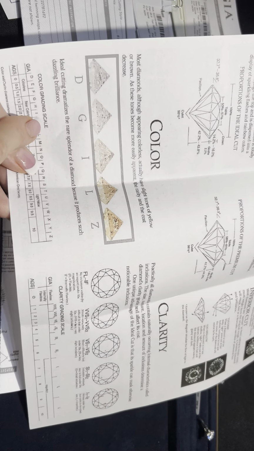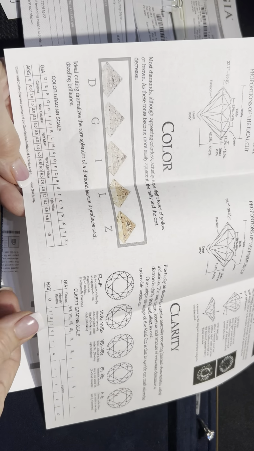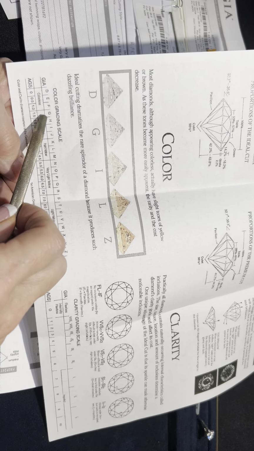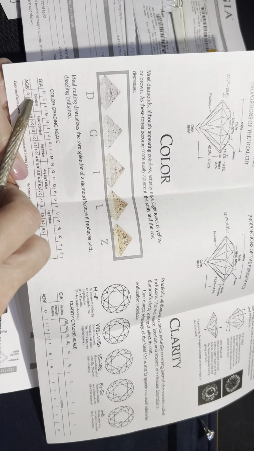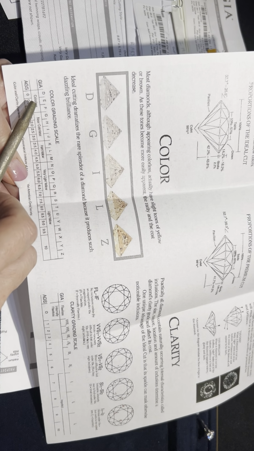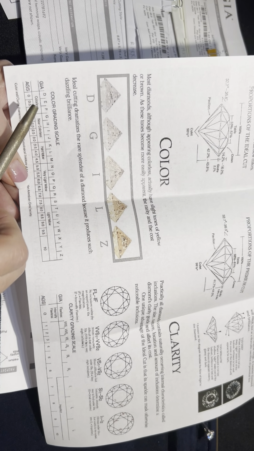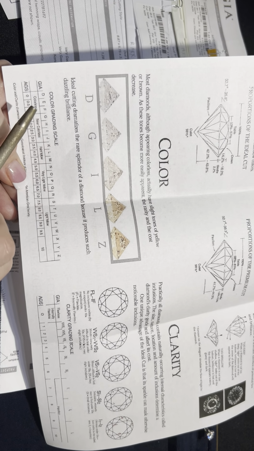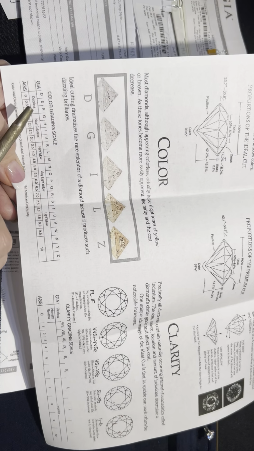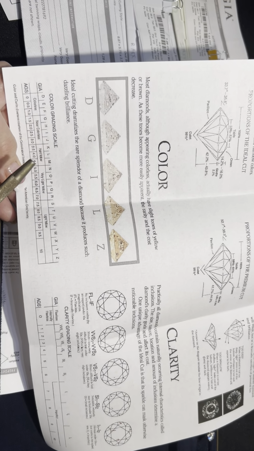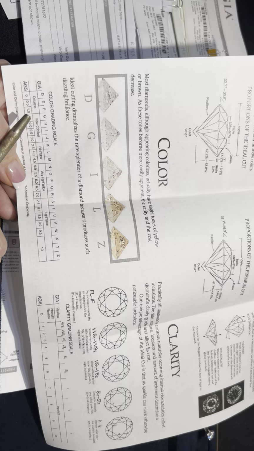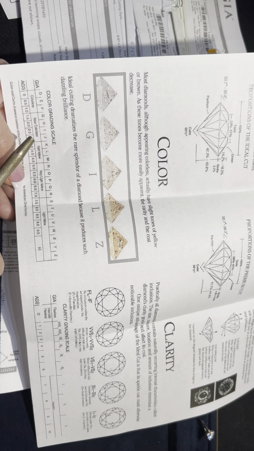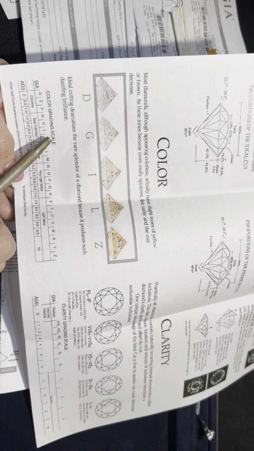D, E, F, G, H, here's your scale where it's broken down. D, E, F is colorless, the absence of color, strangely enough. This is what drives the price: the higher the color you go, the more the price keeps increasing. G, H, I, J, K, and so on. We're not going to go past the J.